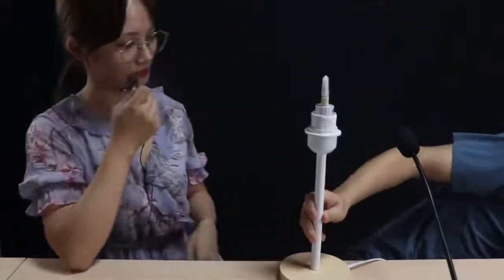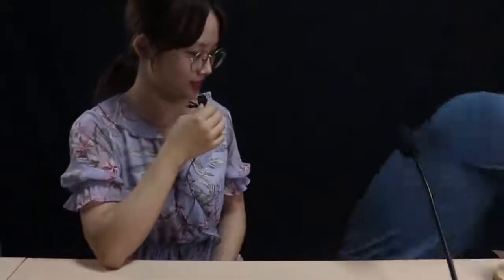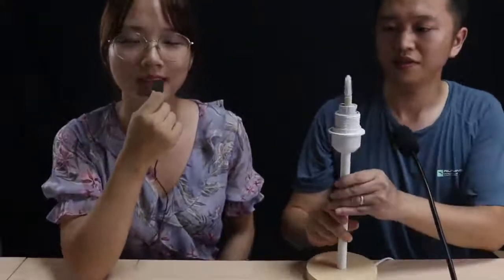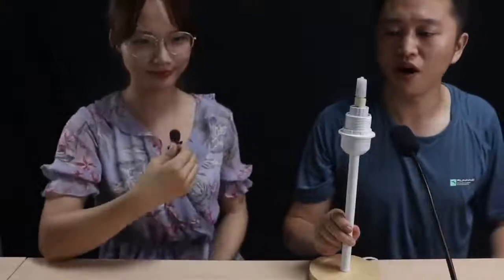Okay, let's turn on the power. Before you do the installation, please don't forget to turn off the power because the high voltage is so dangerous. Okay, let's start to see the lighting effect. Just now we forgot to turn on the power. Sorry. Okay.